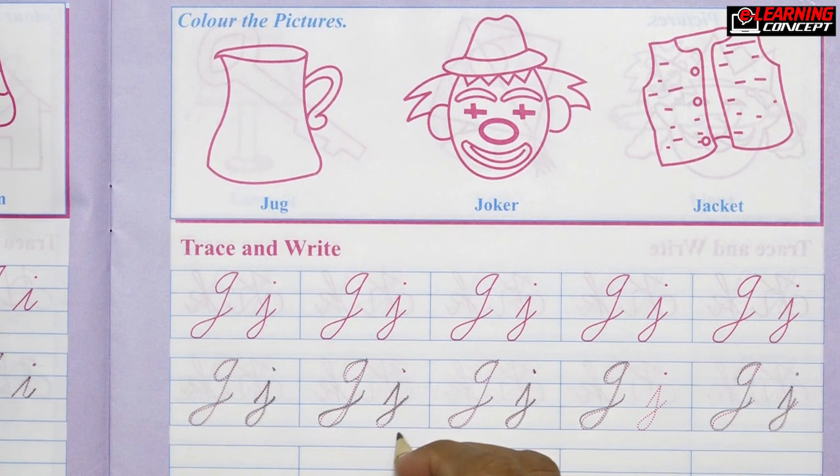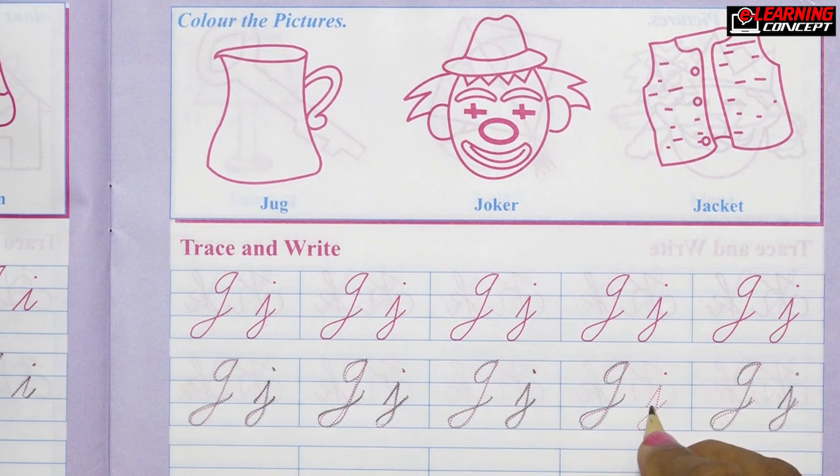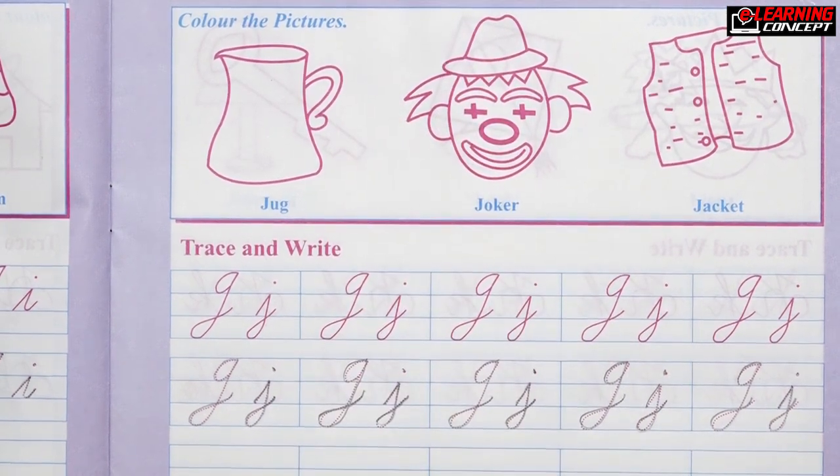This is small j. Put your pencil third line and go up, second line make slanting line, and second line to go down, fourth line, and fourth line to turn inside to outside. This is small j. You have completed this page.